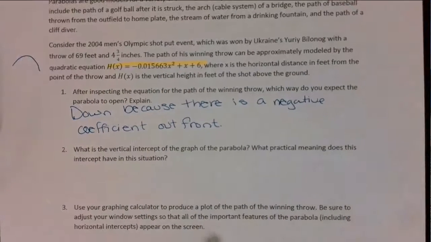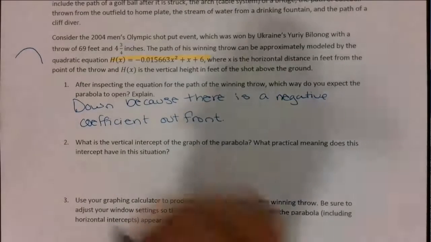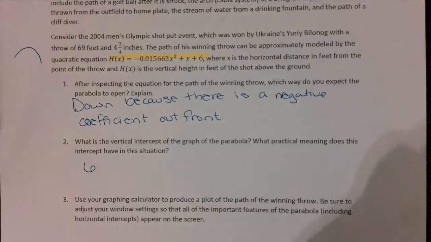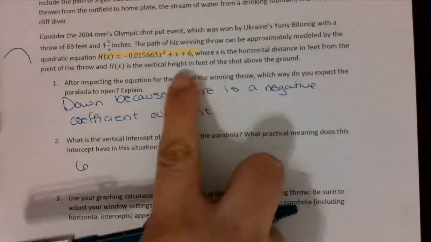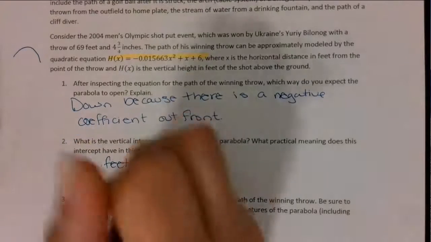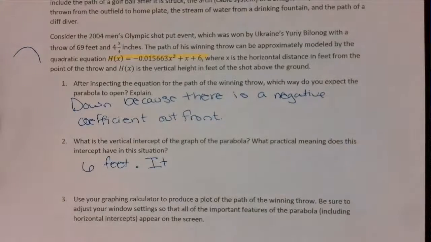It wants us to know what the vertical intercept of the graph of the parabola is. Remember from last week, that would be the number at the end. So 6. And it's asking us what the practical meaning is. Up above, it told us it was in feet. So 6 feet. This means it started at a height of 6 feet. So the guy is probably about 6 feet tall when he started throwing it.